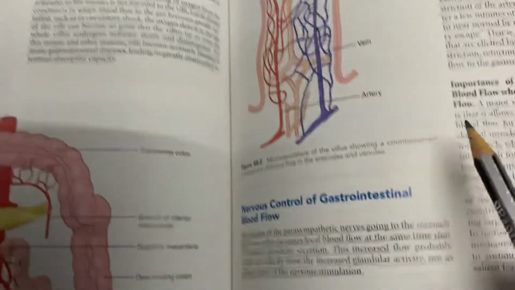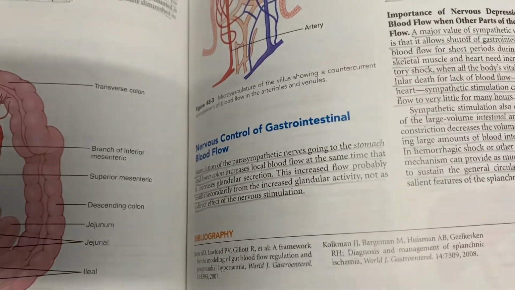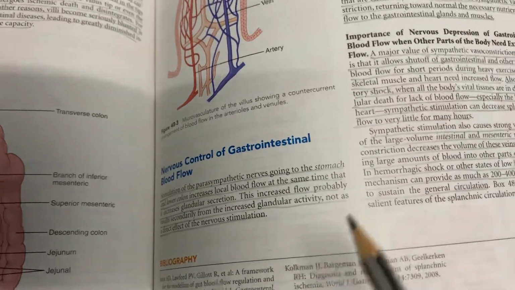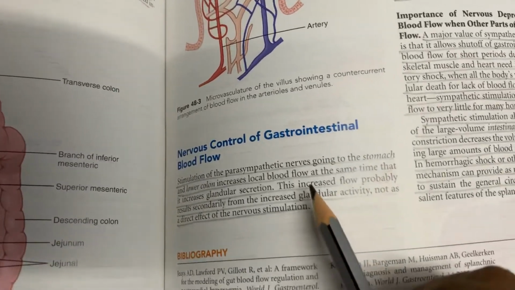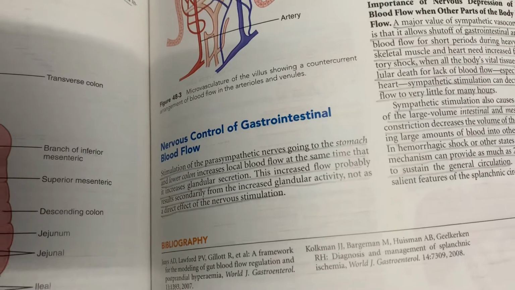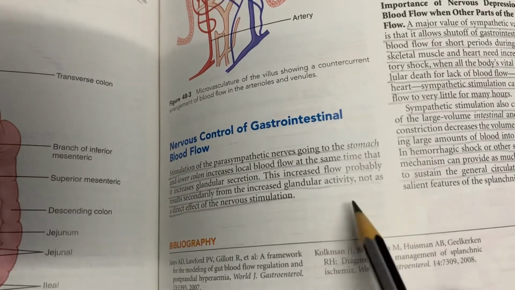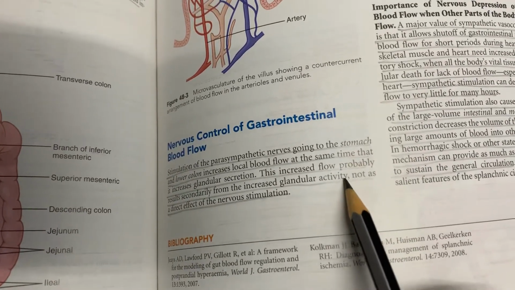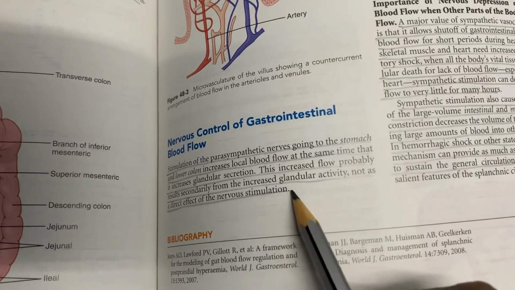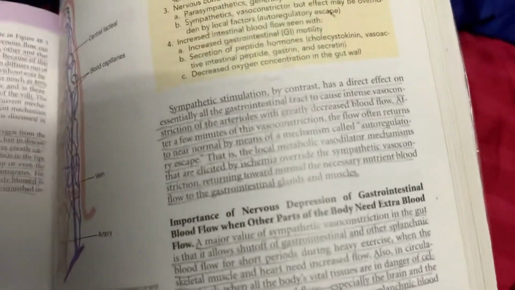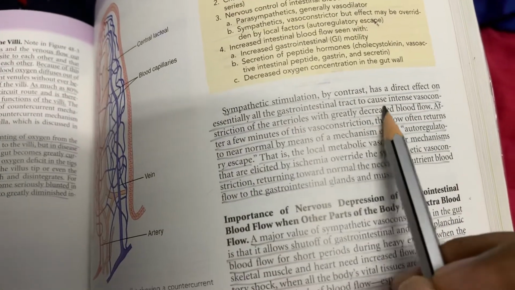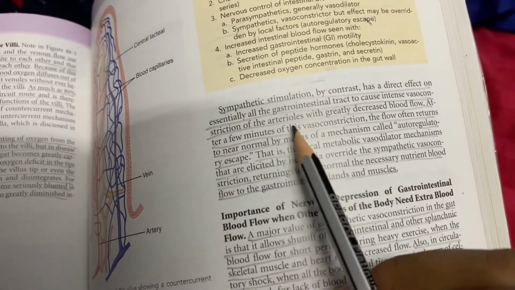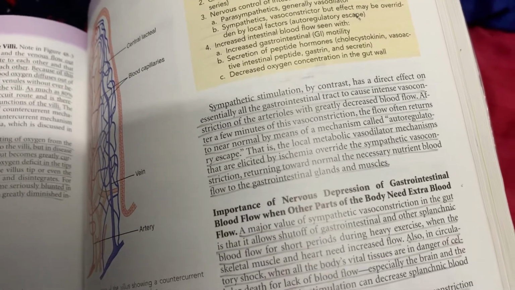Coming to nervous control of GIT blood flow, stimulation of the parasympathetic nerves going to the stomach and lower colon increases local blood flow at the same time that it increases glandular secretion. This increased flow probably results secondarily from the increased glandular activity, not as a direct effect of the nervous stimulation. Sympathetic stimulation, by contrast, has a direct effect on essentially all the GI tract to cause intense vasoconstriction of the arterioles with greatly decreased blood flow.